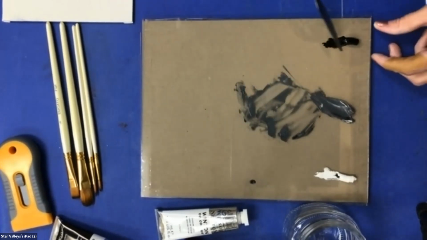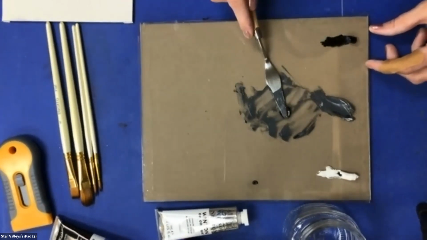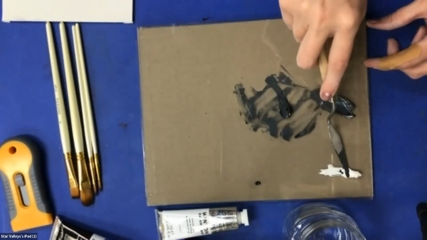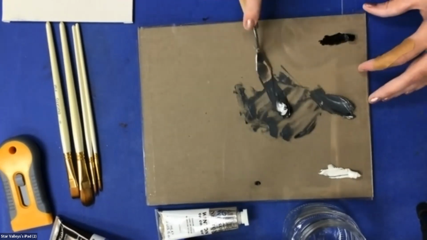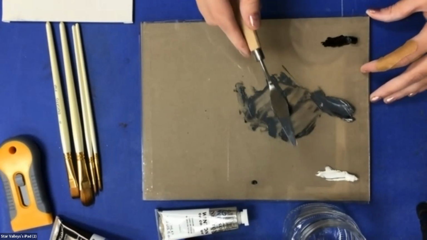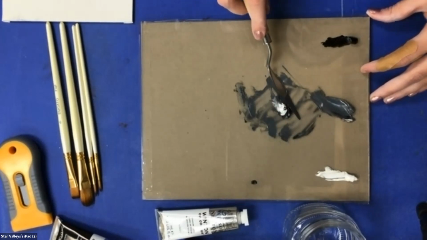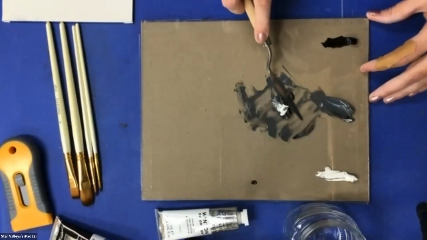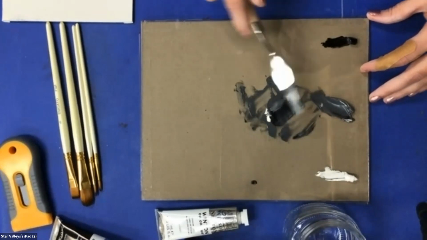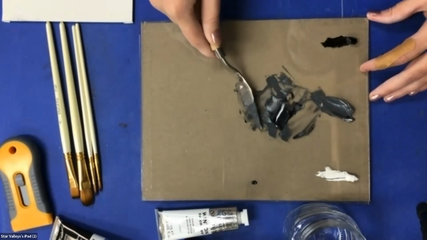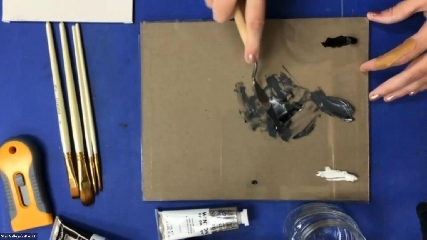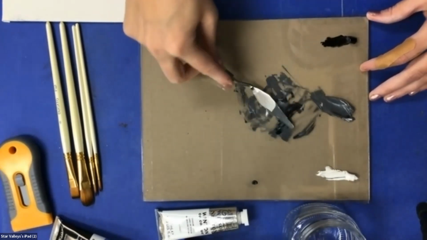So I'm going to show you again. I'll take some black. I'll take some white. Because I'm going for a middle gray, I'm using equal amounts. Now I'm tipping my palette knife. Put it in the middle. And then I scrape with the edge and then push down from different directions. So scrape with the edge and then push down.